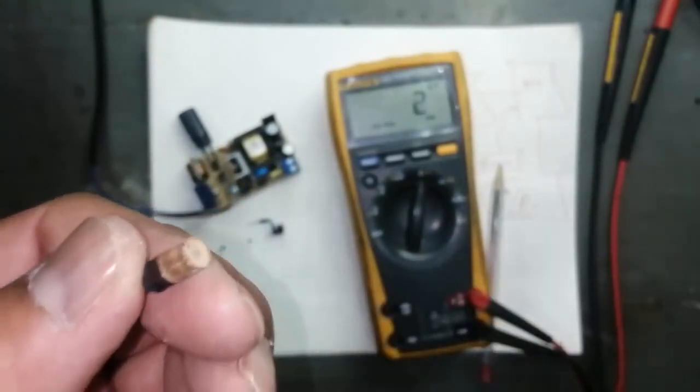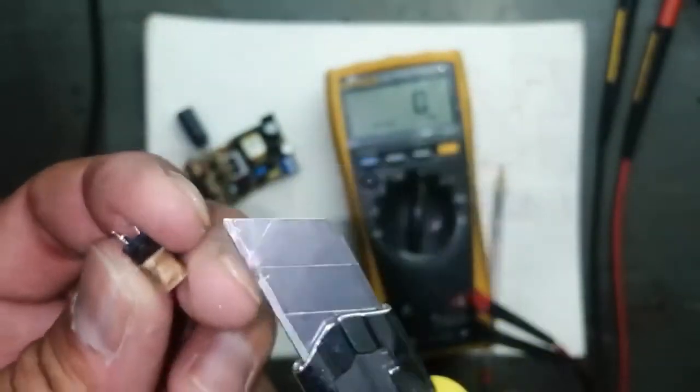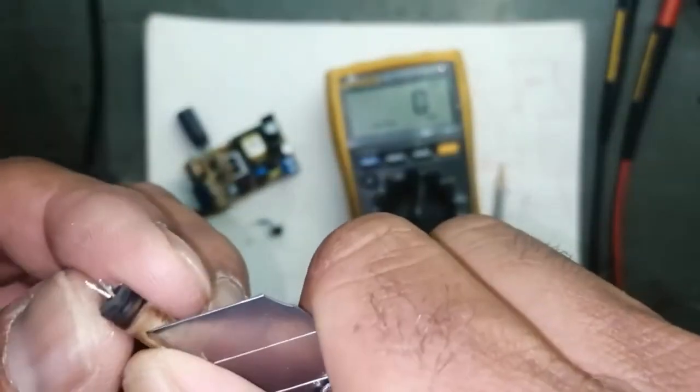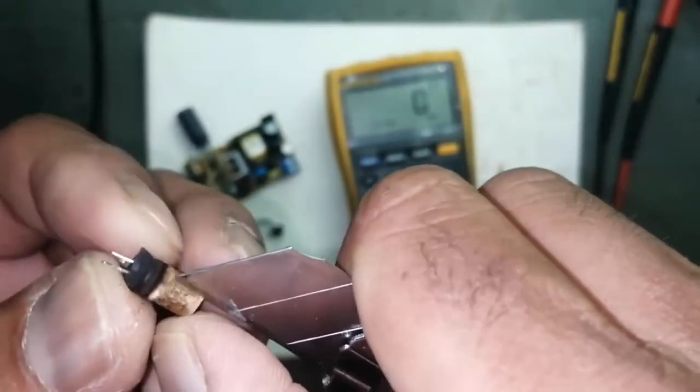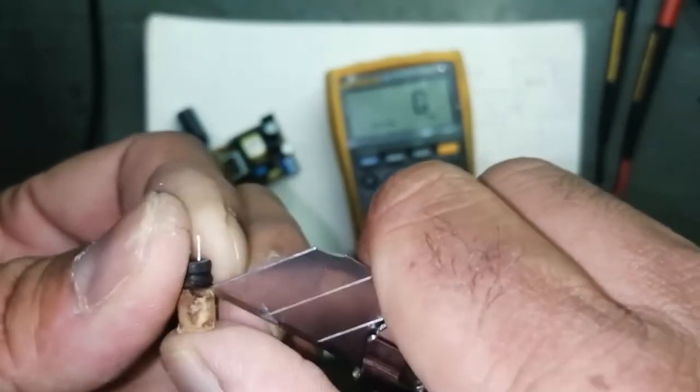Wow, it is discolored. We will find the reason.